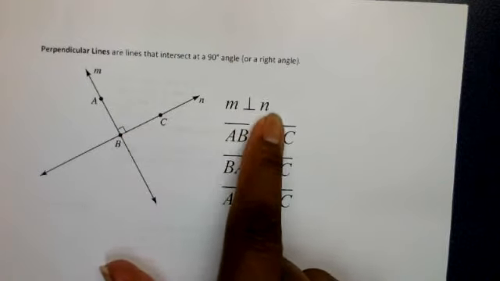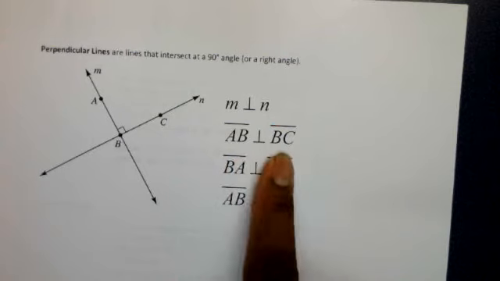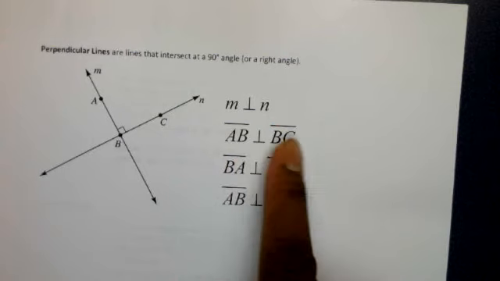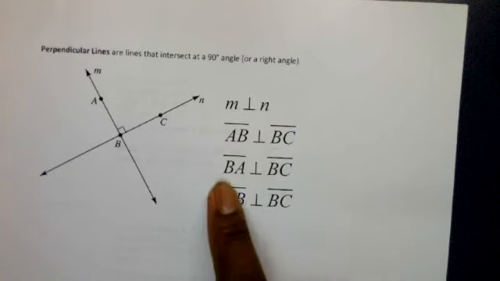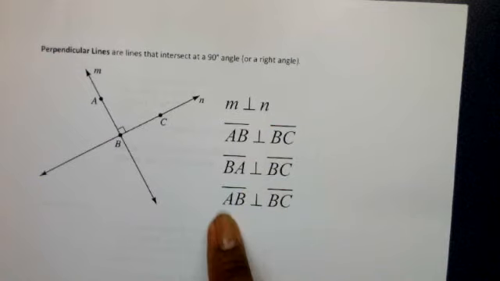M is perpendicular to N, or we can use the points on that line and say line AB is perpendicular to line BC. Actually, line segment AB is perpendicular to line segment BC. Or line segment BA is perpendicular to line segment BC, or line segment AB is perpendicular to line segment BC. And I think we're saying the same thing here.